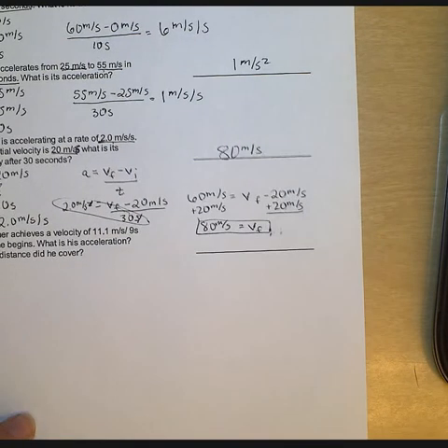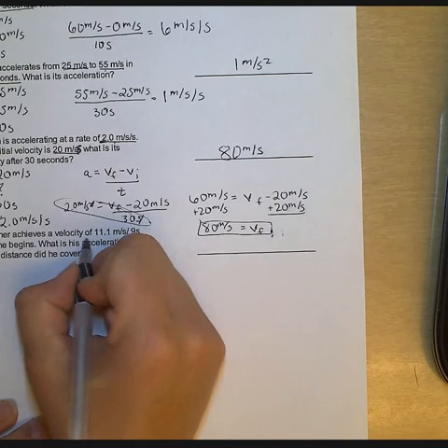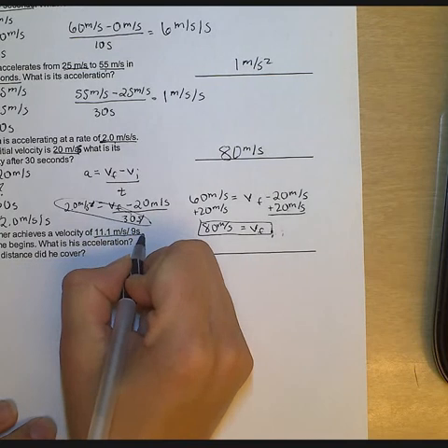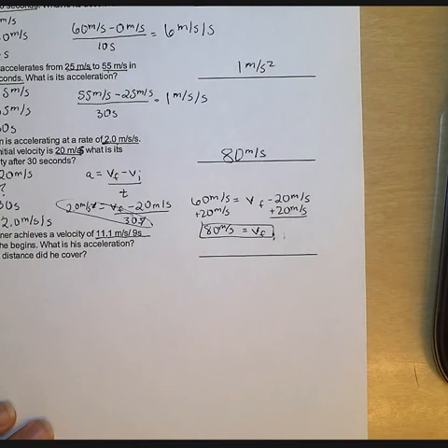Number 9. A runner achieves a velocity of 11.1 meters per second 9 seconds after he begins. What is his acceleration and what distance did he cover? We're going to cover this at a later time.